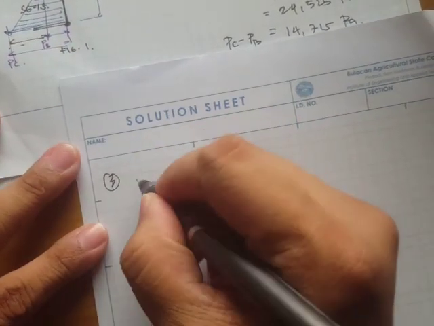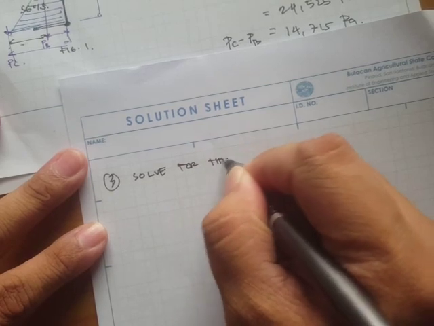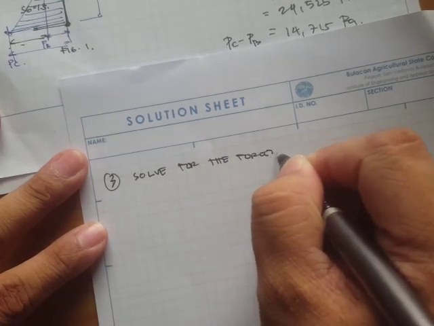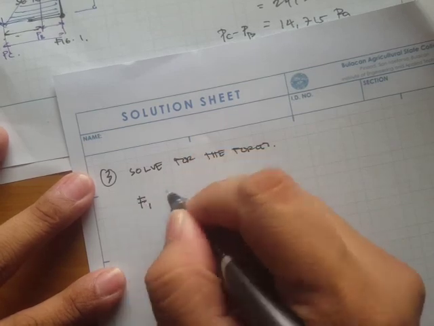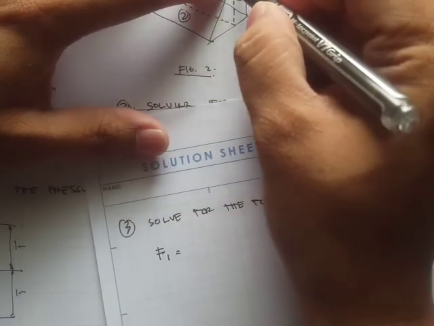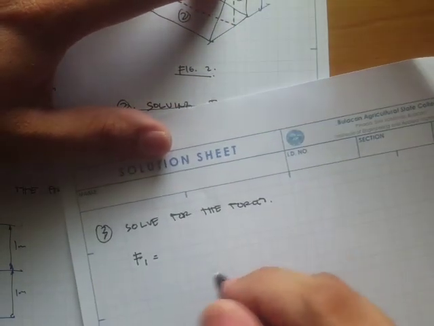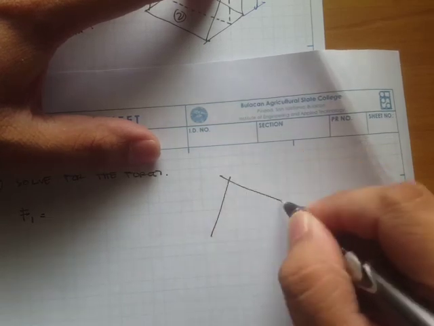Now let's solve for the forces. For prism number 1, F1 is, okay, so this is our F1, our pressure right here. Let me draw it here again.